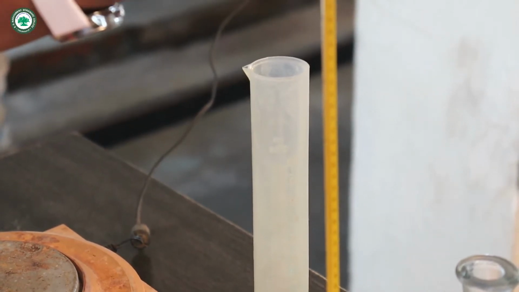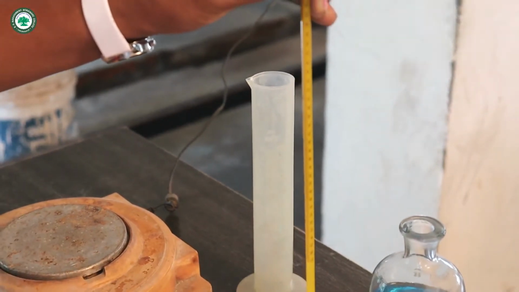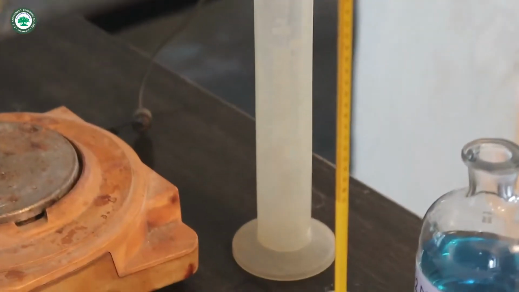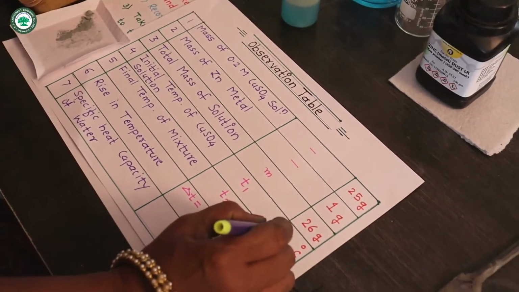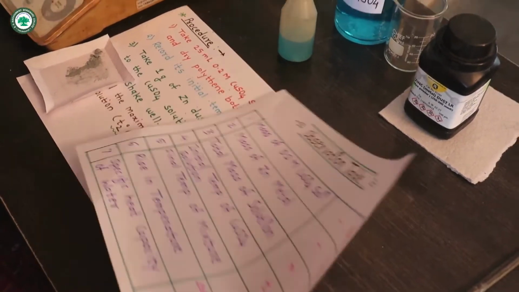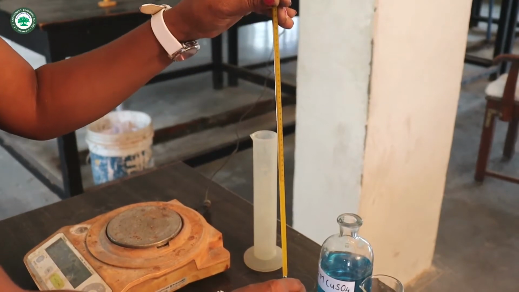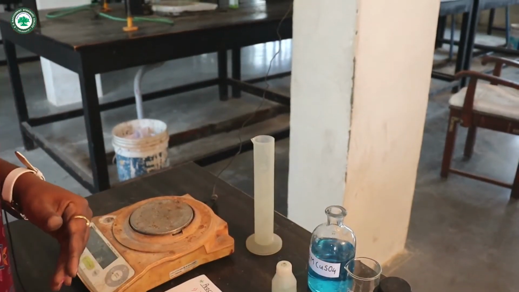Now we will record that temperature in the observation table as T1 degree Celsius. Now here take out this thermometer from this solution and keep it properly.